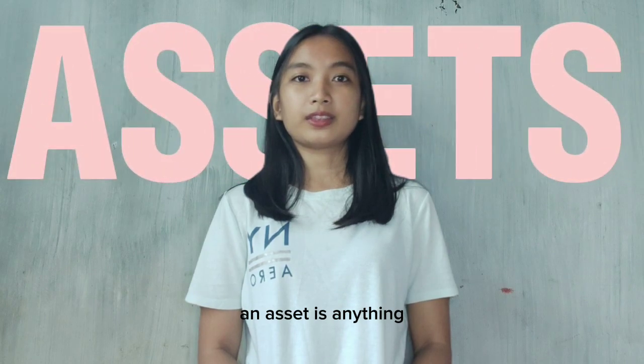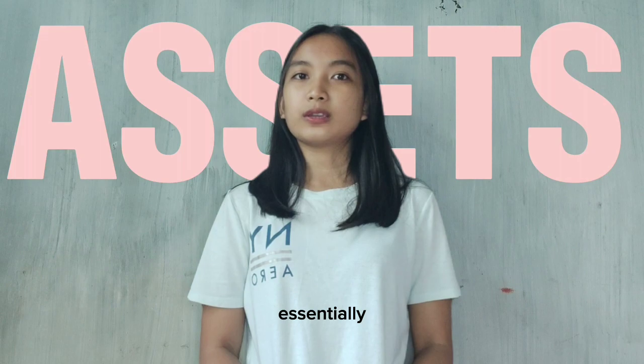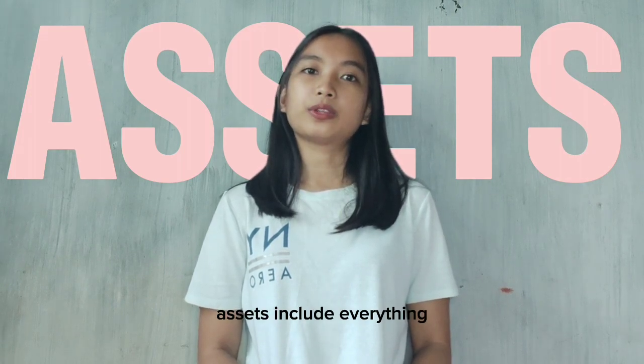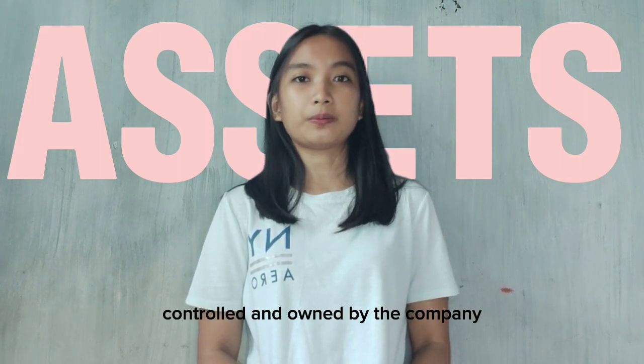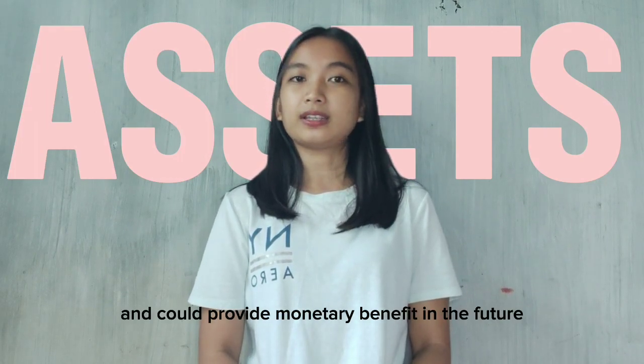An asset is anything that has current or future economic value to a business. Essentially, for businesses, assets include everything controlled and owned by the company that's currently valuable or could provide monetary benefit in the future.